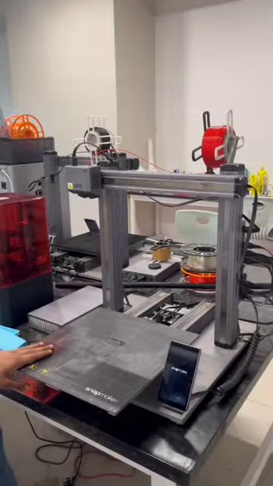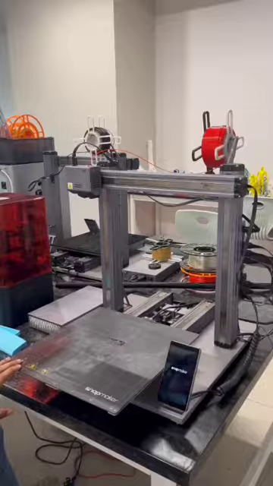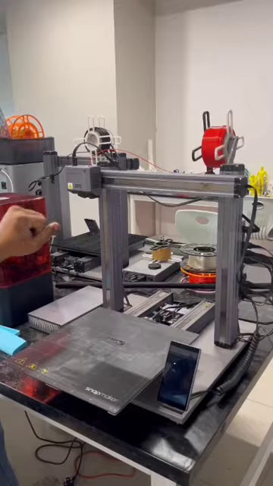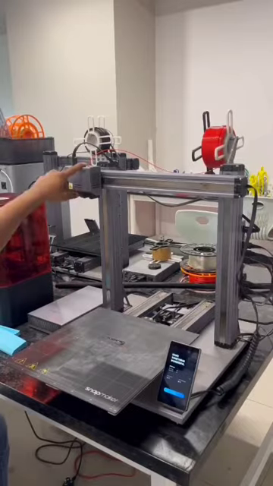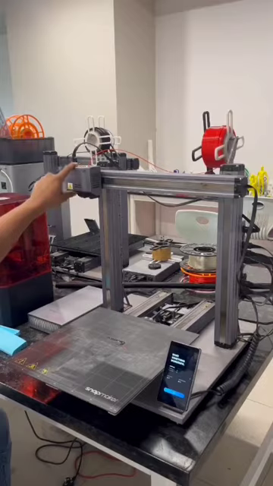So this is the next printer, named Snapmaker 360. This is the big size printer that we use in our lab. And here we can see the filament, which is PLA Pro Plus, that is inserted here. It's a 3-in-1 printer. We can use it for CNC cutting, CNC engraving, and also 3D printing.